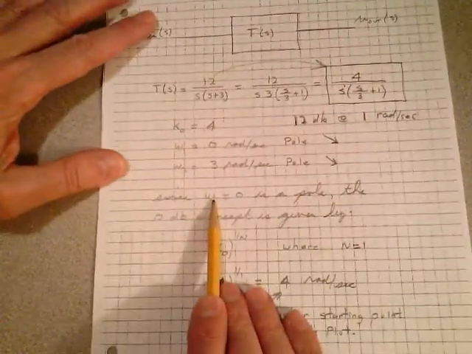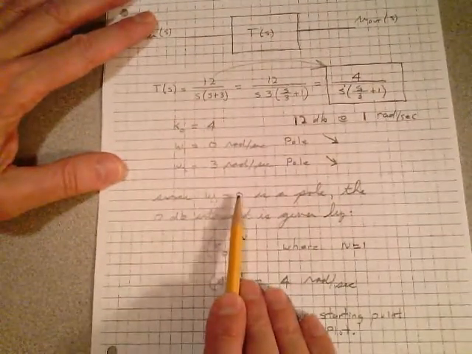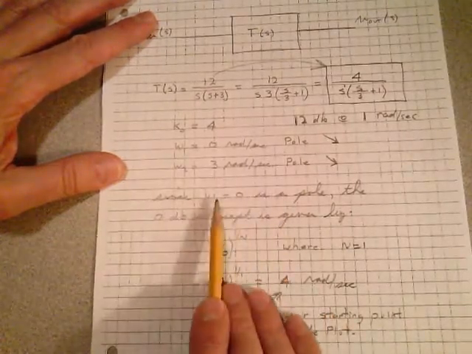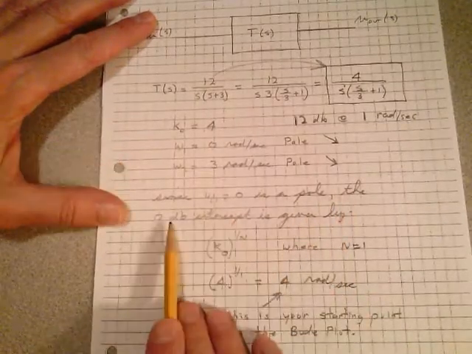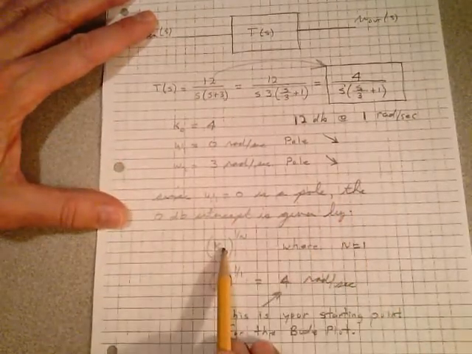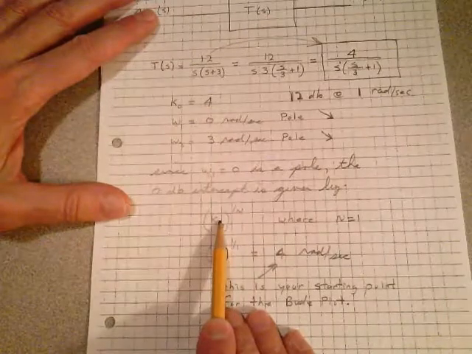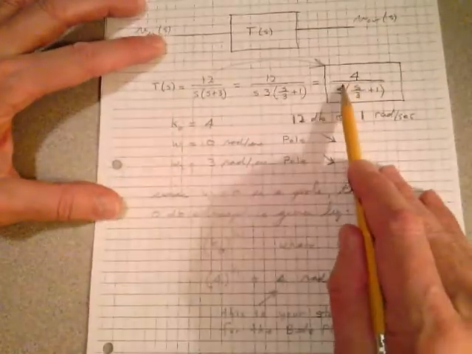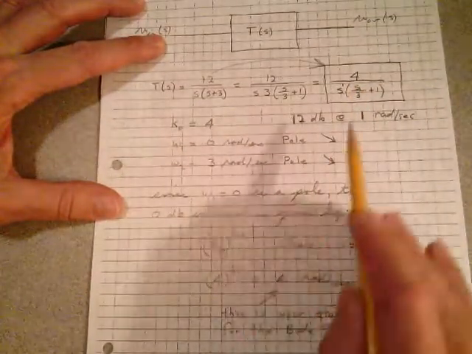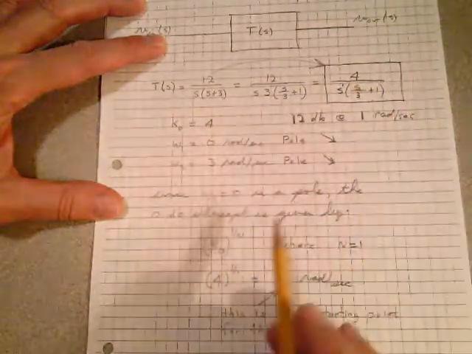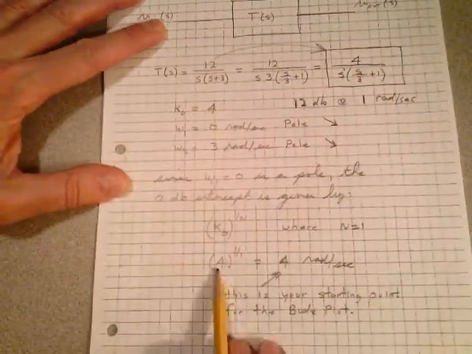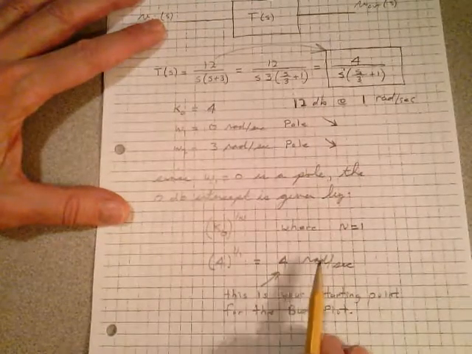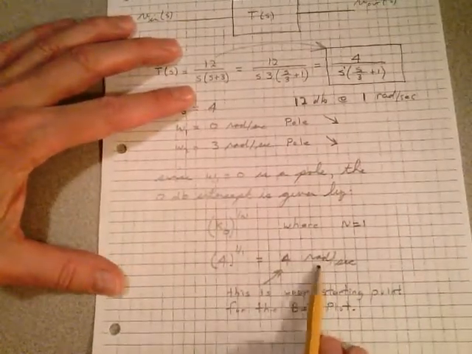Since omega 1 is equal to 0, and we know that's DC, no frequency is DC, but the pole, since omega 1 is equal to 0, is a pole, the 0 dB intercept is given by this formula. We talked about that in the previous example, where n is equal to 1. n is equal to 1 up here. If n is equal to 2, we have to put a 2 in there. If this exponent is 3, I have to put a 3 in there. And I make a calculation using this formula. I get 4 radians per second. This is your starting point. This is your 0 dB intercept.